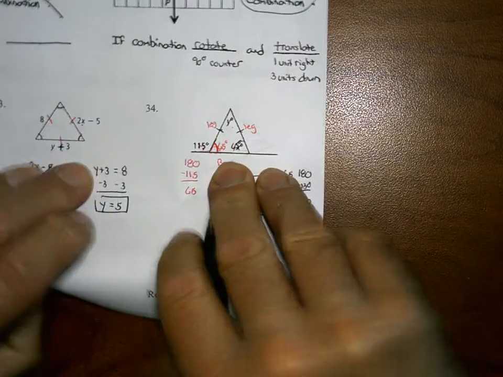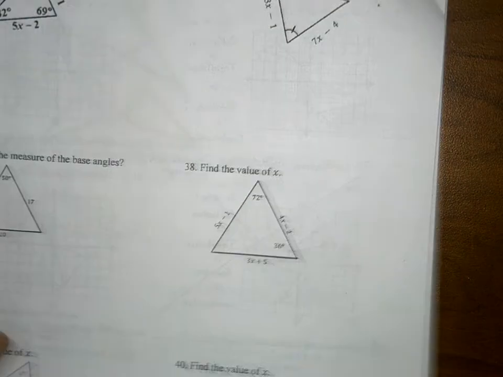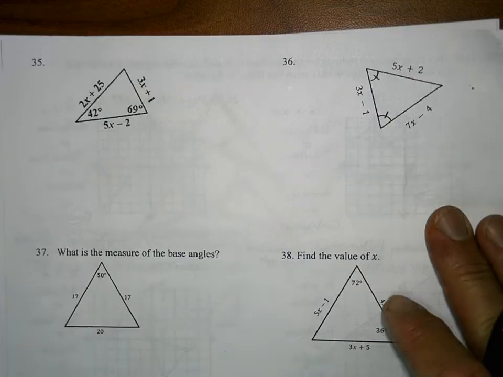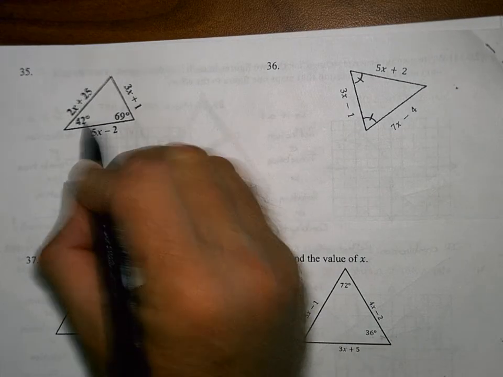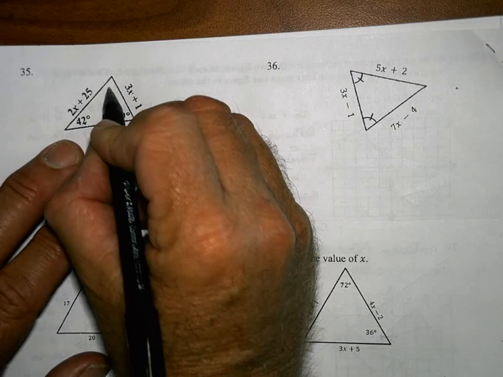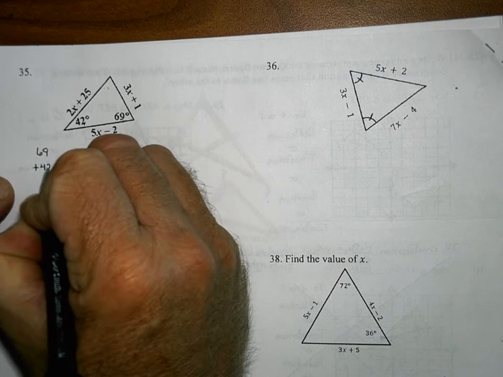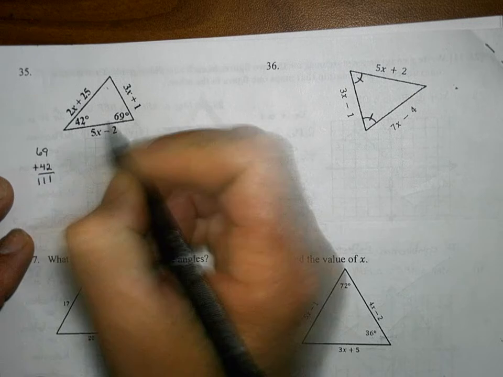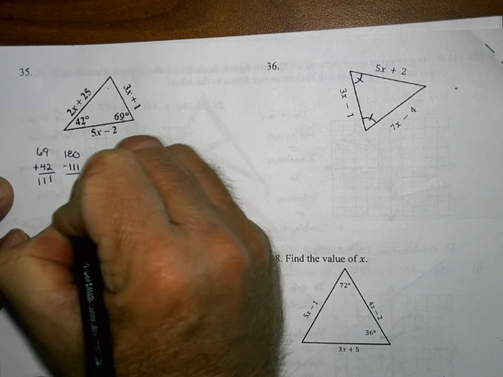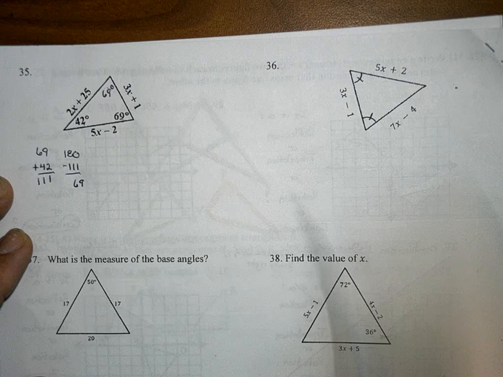Turning it over to the last page, number 35. So in 35, we know that we have three sides of a triangle that are given. We know that one angle is 42, the other angle is 69. So the first thing I want to do is find this missing angle right here. So 69 plus 42 is 111. 180, subtract 111 from that, that gives me 69. So that missing angle is 69 degrees.